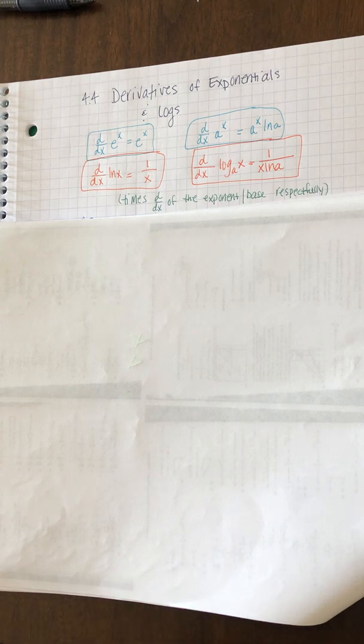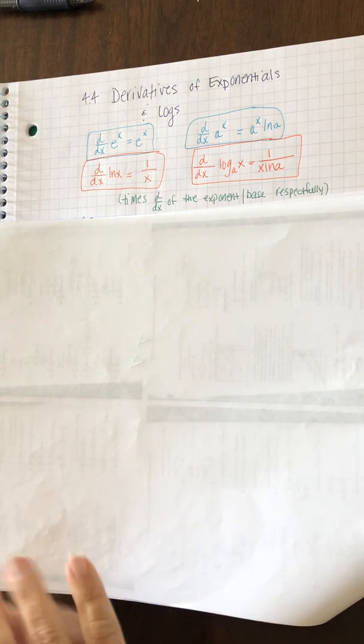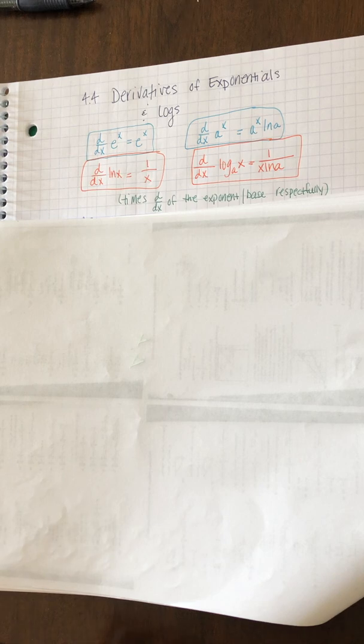Again, here are the four main derivatives for the section, and again, there are two PDFs attached from Mr. Martinez. Each PDF shows the proof of why the derivative of e to the x is e to the x and why the derivative of the natural log of x is 1 over x. This will be posted online, so you can refer back to it.